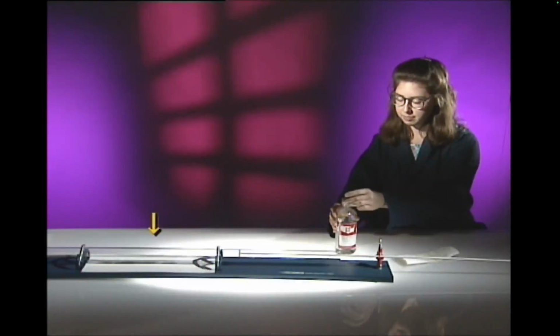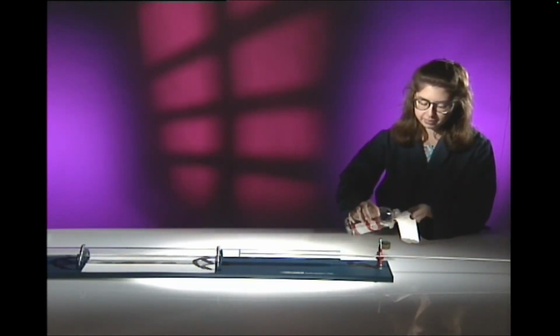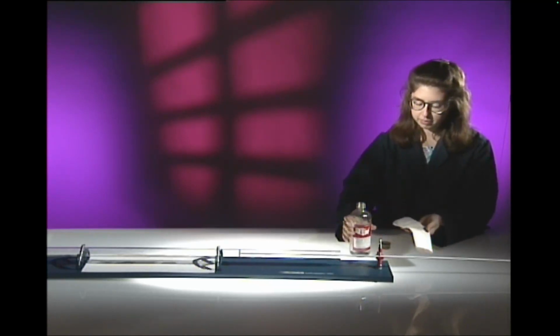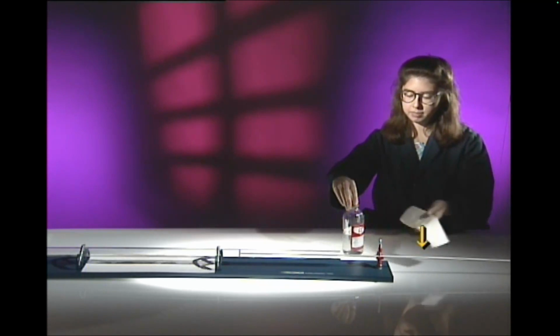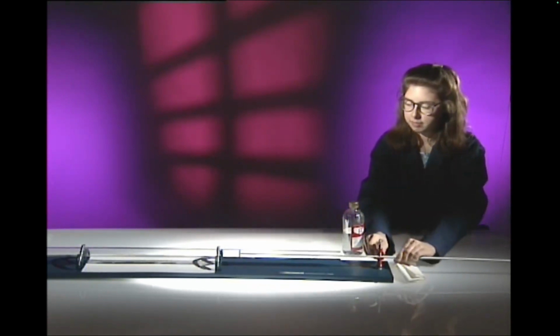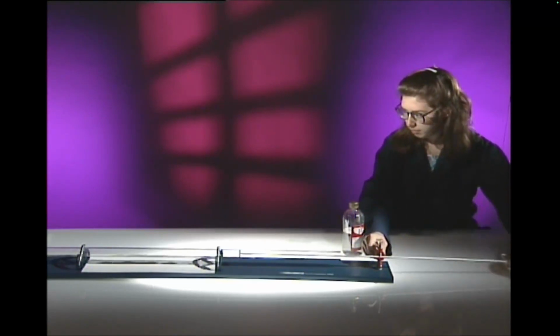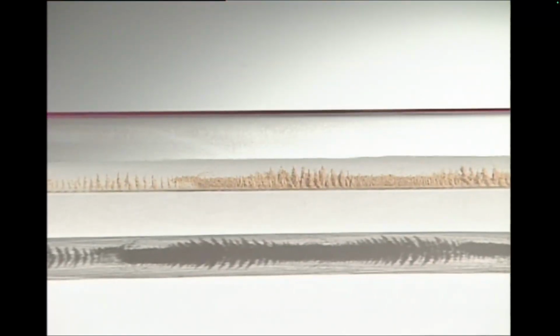We'll use this long glass tube and some cork dust to demonstrate standing sound waves in a column of air. The standing waves will be produced by driving the air in the tube with the output from this rod. Here comes. When the standing wave forms, the motion of the air pushes the cork dust into regularly spaced piles.